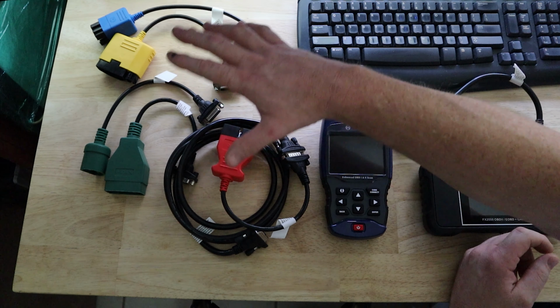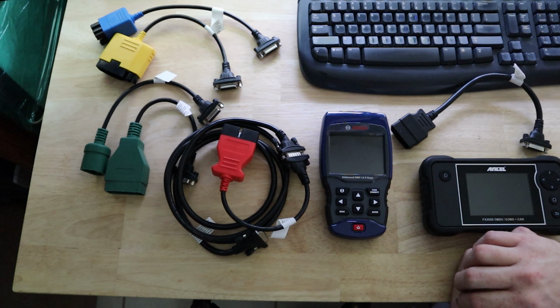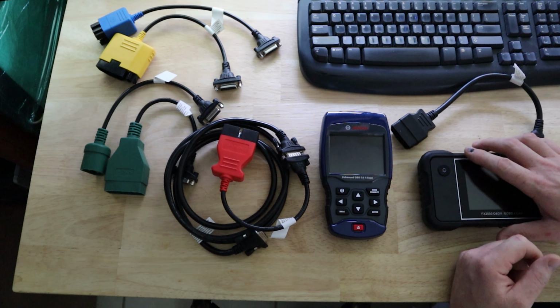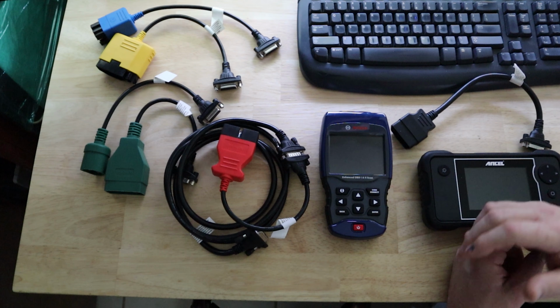Here, all these codes are specific to the manufacturer, and we're going to go over some of those. And then the OBDII style uses what's called P-series codes. Now, P-series codes are universal, and we're going to go over that as well.